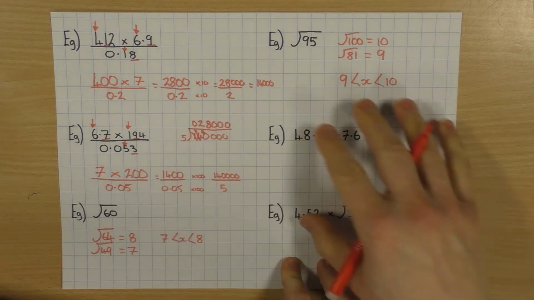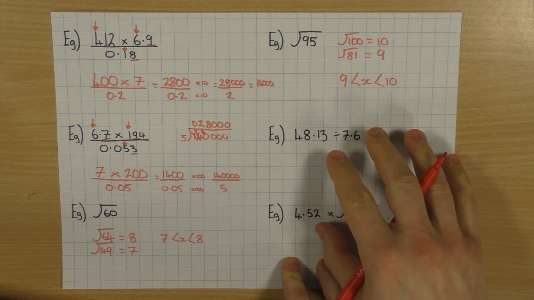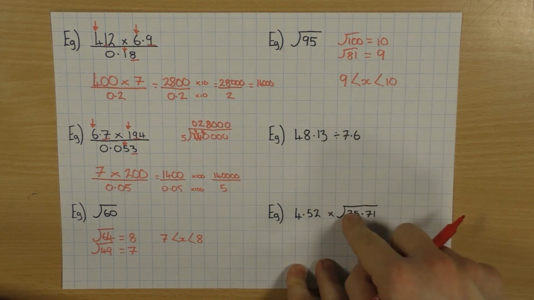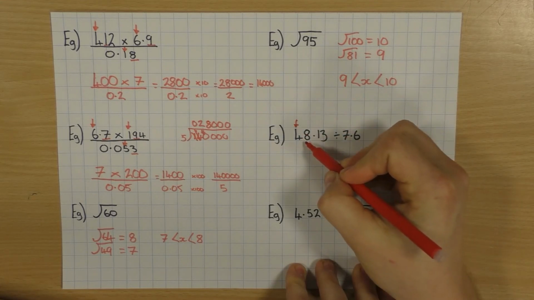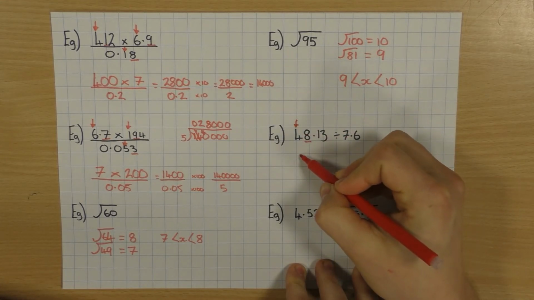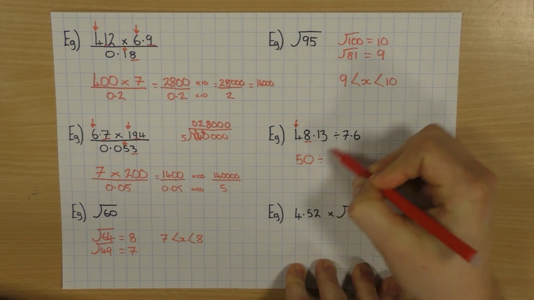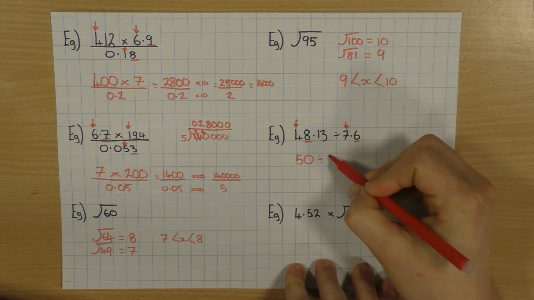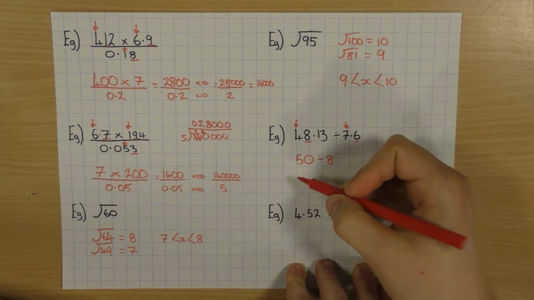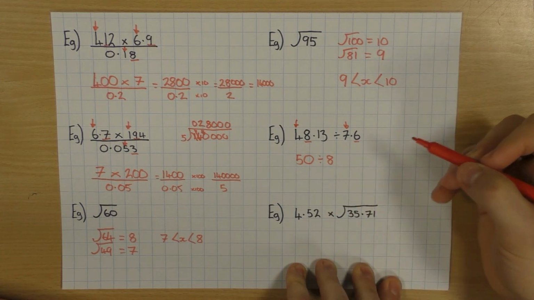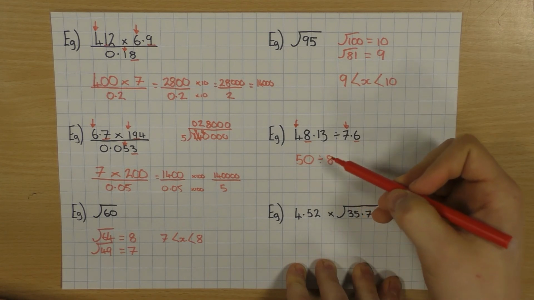Now, in all the examples that we've looked at, it's been rounding to one significant figure. So these two here are just examples of when rounding to one significant figure doesn't quite work. So if I was to round to one significant figure, in this case, this would become 50, and I would divide this by 8. Now, 50 divided by 8 is not going to be a nice number. It's just meant to be quick and easy when you estimate, meant to be able to do it in your head. So obviously, you'd half, half, and half again.